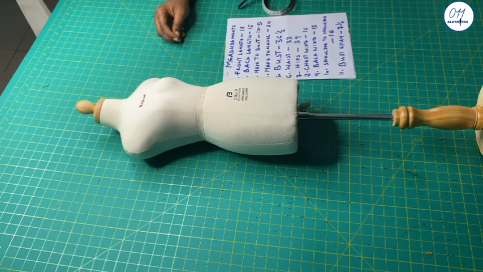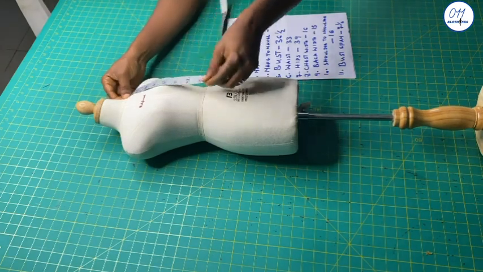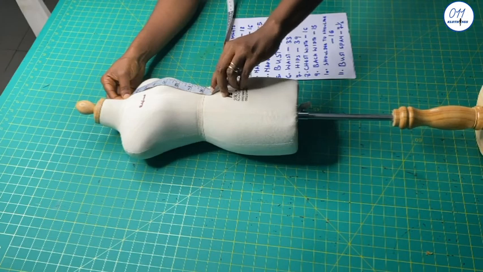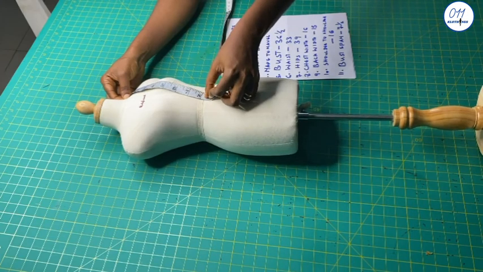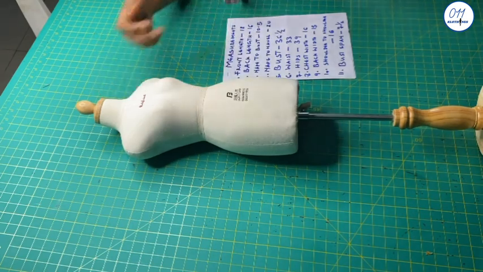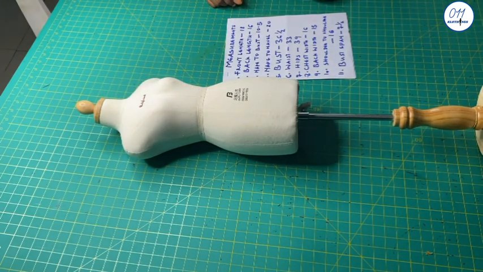Then we need to measure the nape to the navel. There is no navel on this dress form, so it's difficult to determine where the navel is. But you need to measure the nape to the navel.